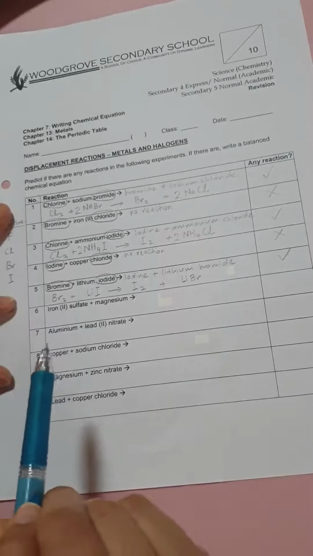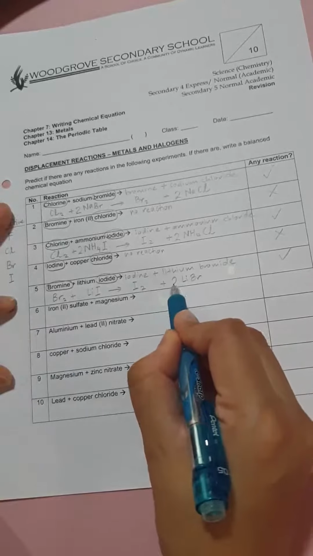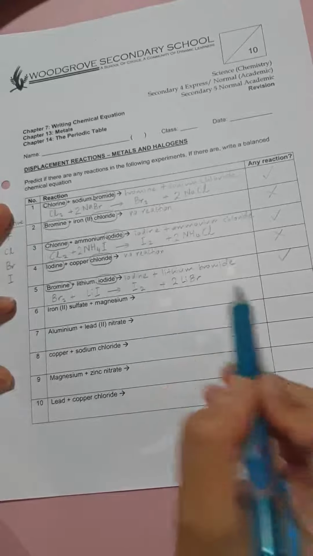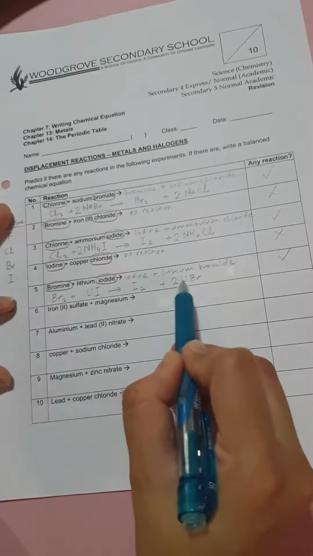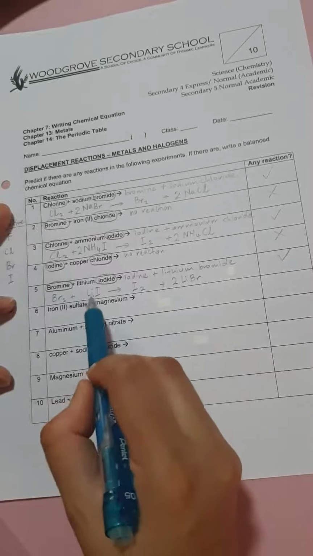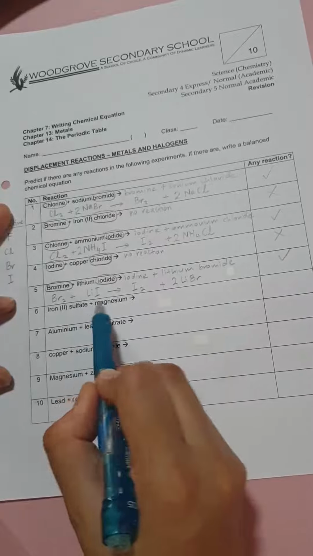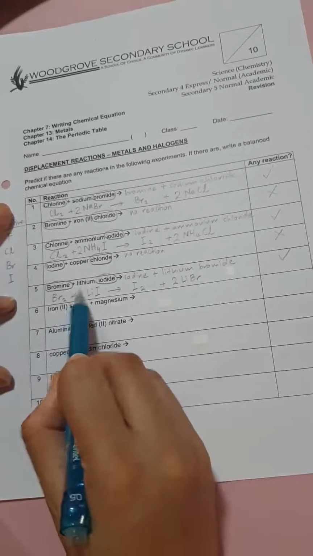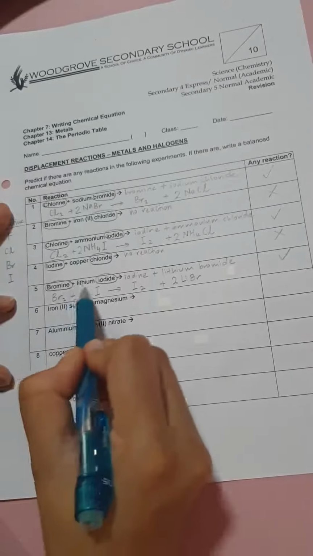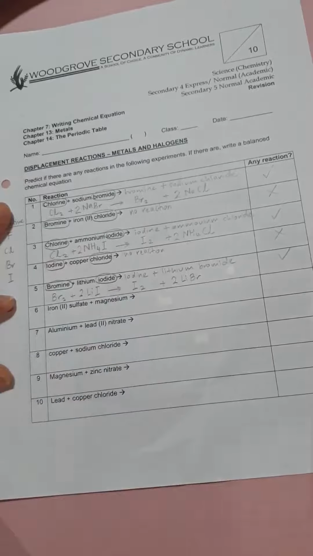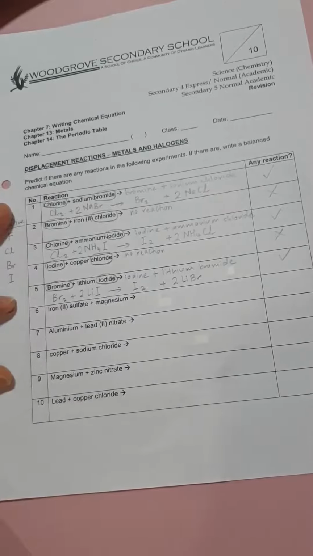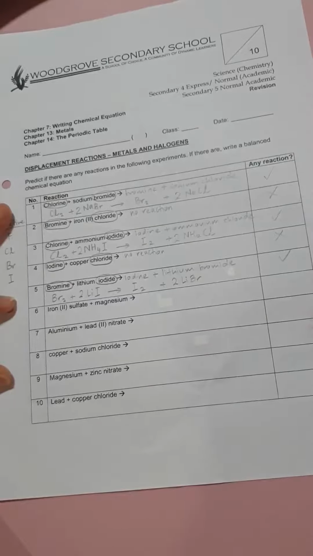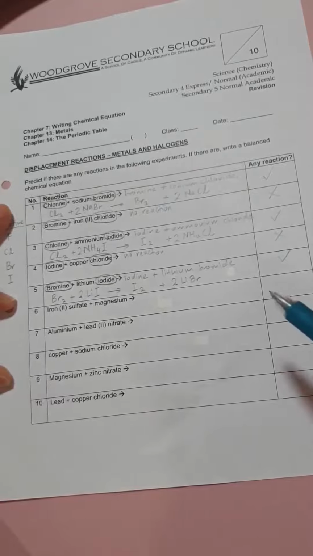So how do you make 2? Put the 2 in front. But that will also make the lithium 2 also. So just nice, there's 2 lithium here, 2 iodine. So you need to make 2 lithium and 2 iodine as well. So how do you make this whole thing 2? Do not disturb the formula. Put the 2 in front. That's it. So this is the first part for halogen displacement, how I derive the answers.